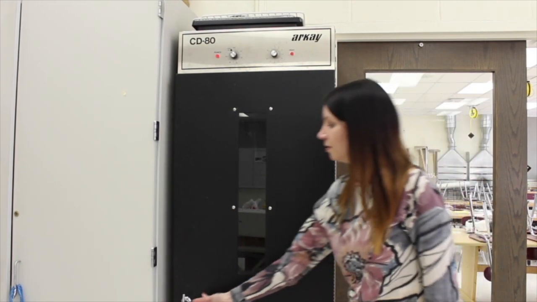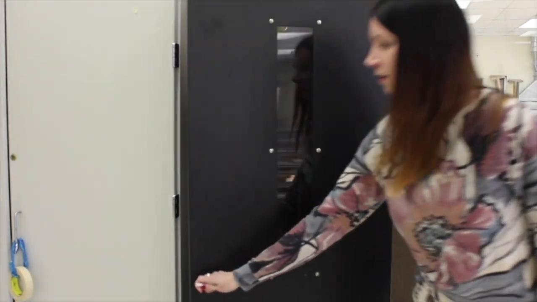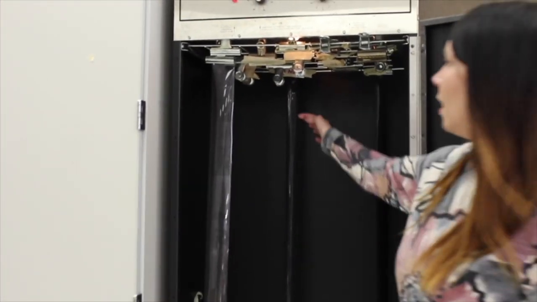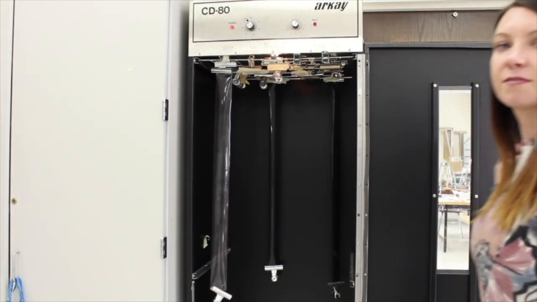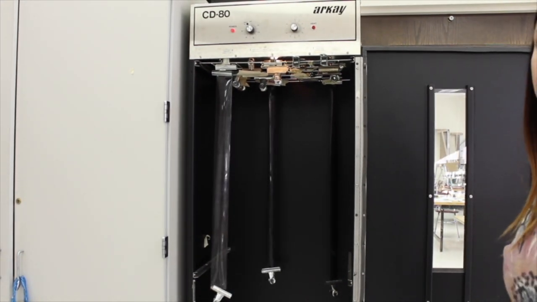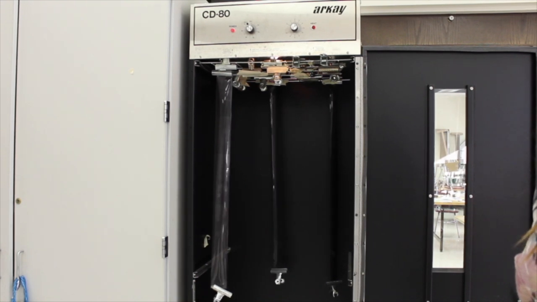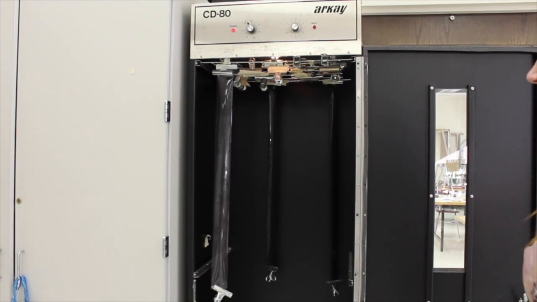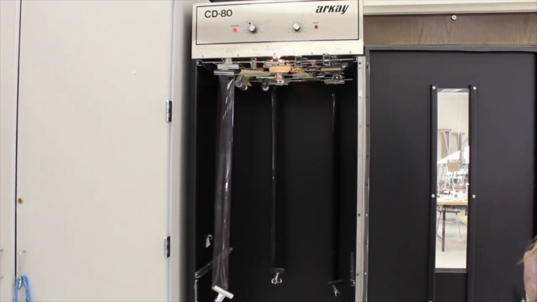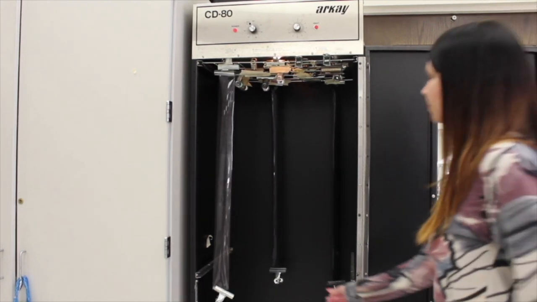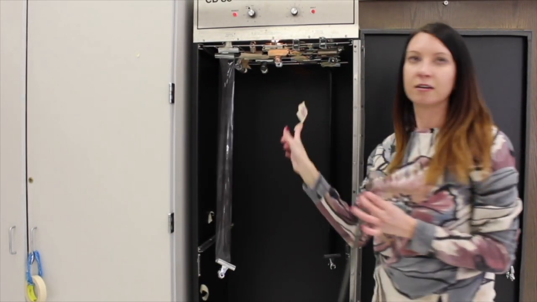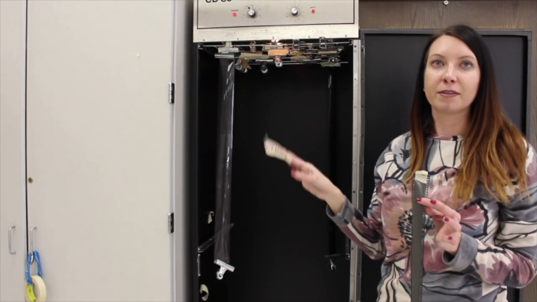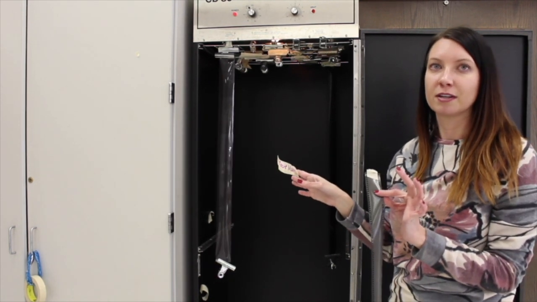So once 10 minutes is up, you can go ahead and open the dryer and then kind of run your fingers on both sides of the film. If you feel that the film is sticky, your fingers are sticking to it, that means it is still wet. If your fingers run past without any stickiness, then your film is nice and dry and you can go ahead and take it out. So the bottom clip goes back in the box on the bottom, and then make sure that you take your name sticker off so that way the next student has a clean clip to hang their negatives on.